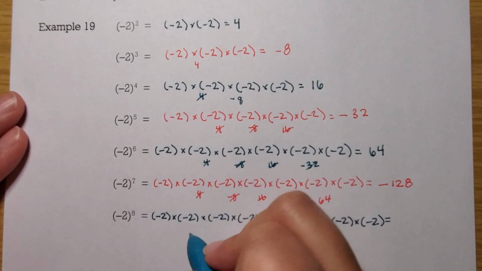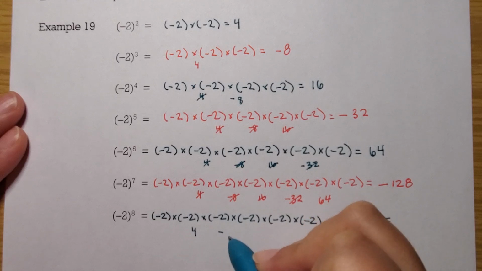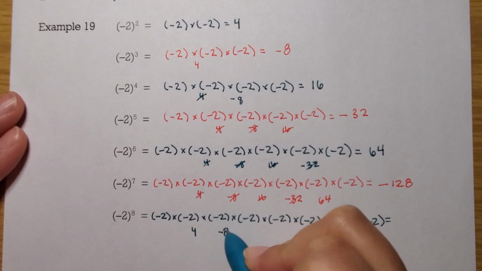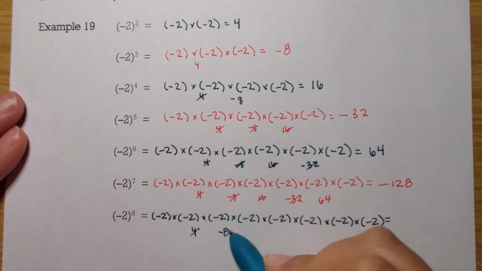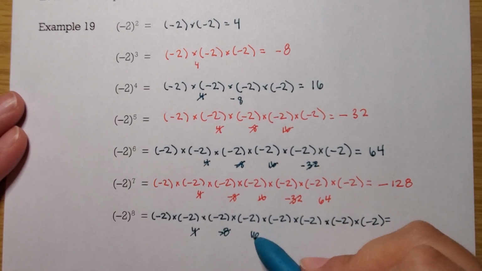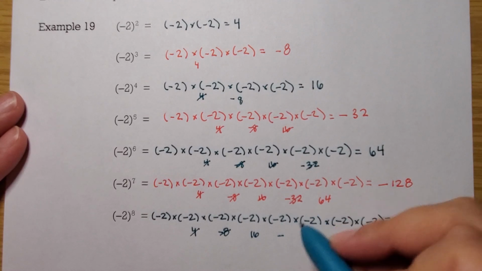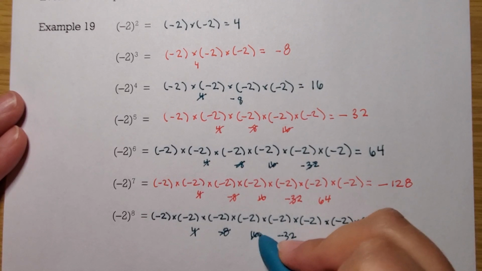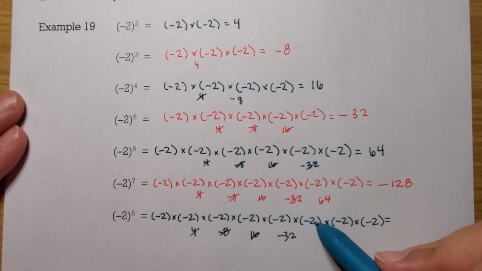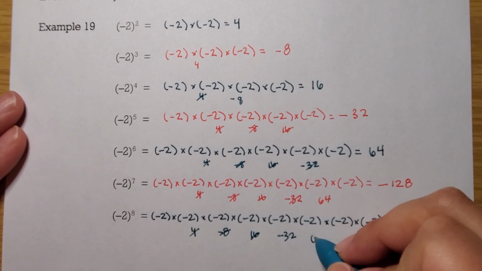-2 times -2 is +4. Positive times a negative is a negative. 4 times 2 is 8. Negative times negative is positive. 8 times 2 is 16. Positive times negative is negative. 16 times 2 is 32. Negative times negative is positive. 32 times 2 is 64.